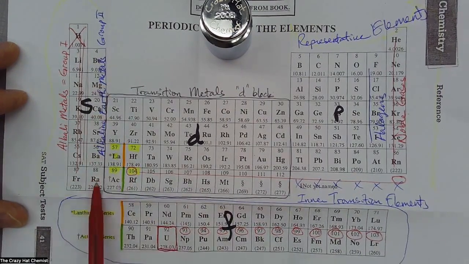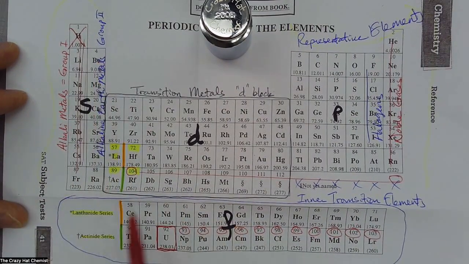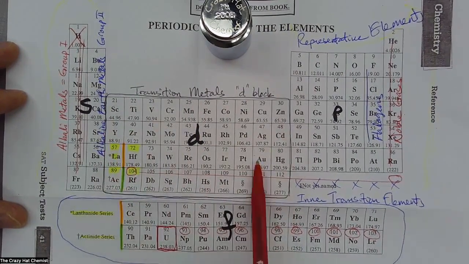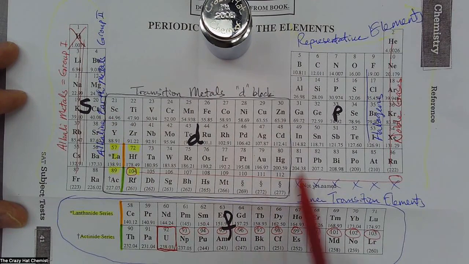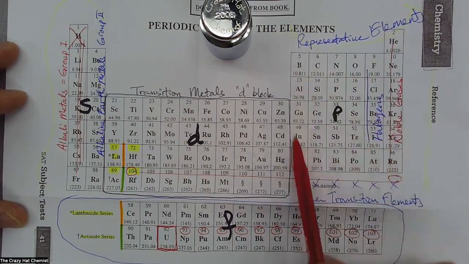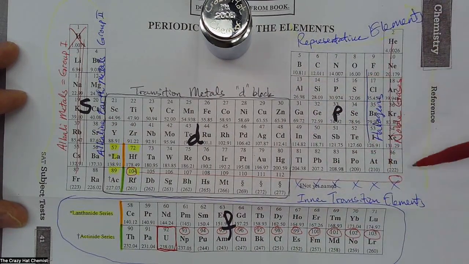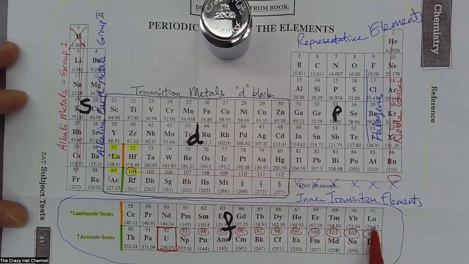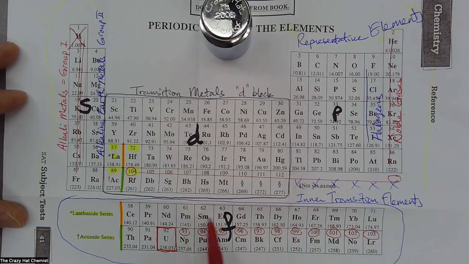All right, so that covers what we have for the alkaline metals, which is group 1, excluding hydrogen, the alkaline earth metals, which is group 2, and then the transition elements, transition metals, because they're all metals, that's the D block. And the P block right over here, within the P block, we have the noble gases, we have the halogens, and the inner transition elements, which are all inner transition metals, truly, those are the F block.